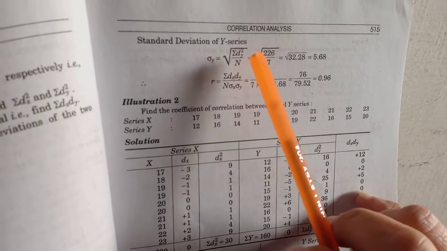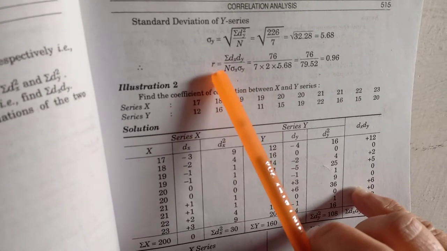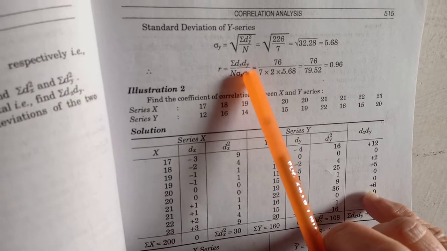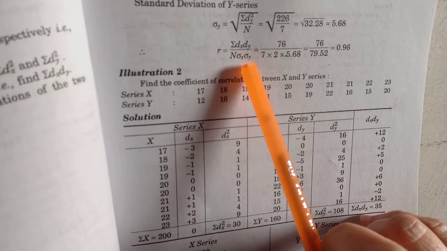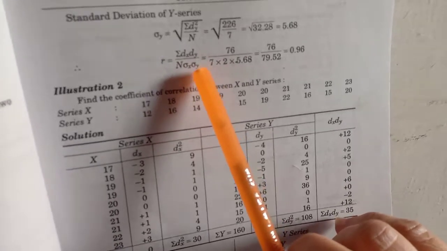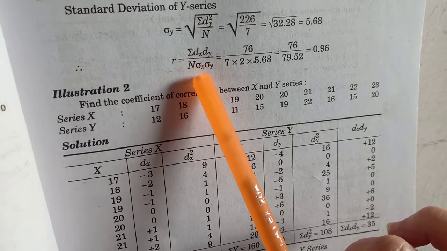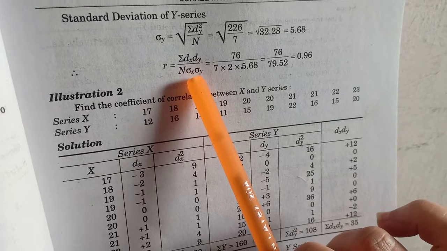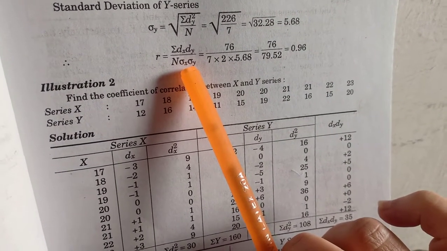upon n, and then we use the formula for r, which is summation dx dy upon n into standard deviation of y into standard deviation of x. This is the second formula for calculating Karl Pearson's coefficient of correlation using the standard deviation method.